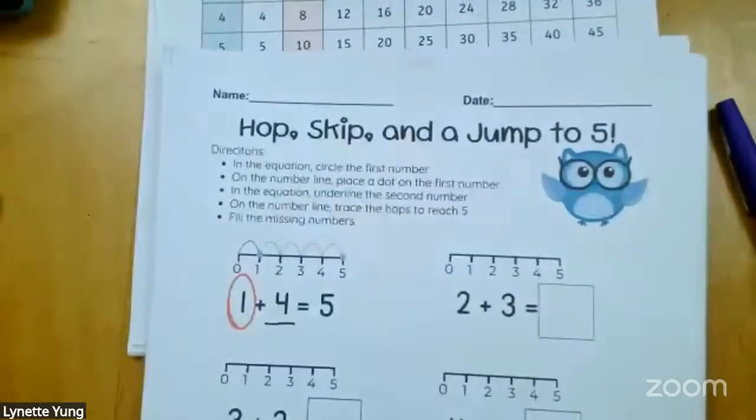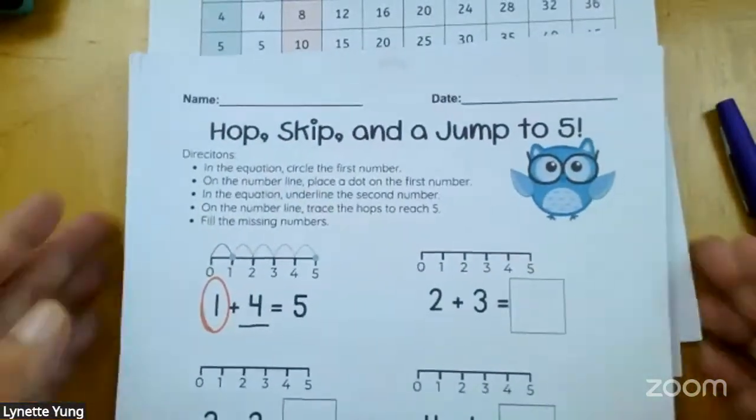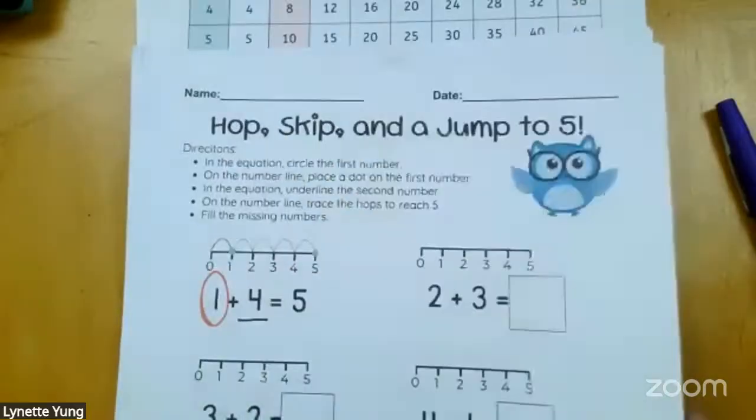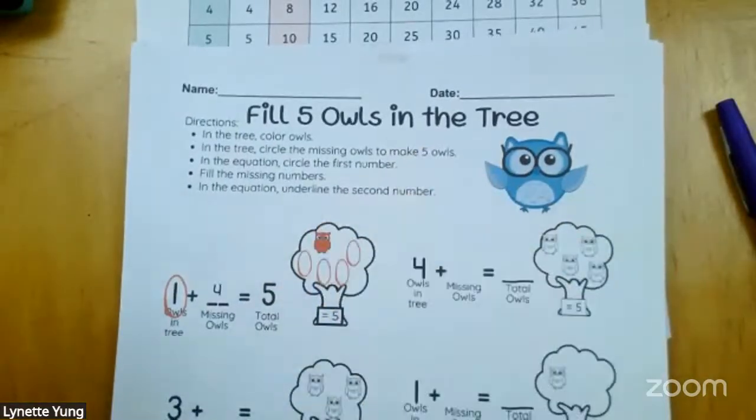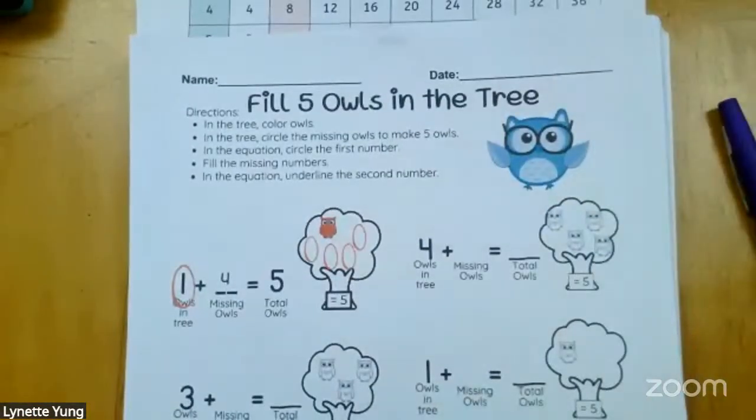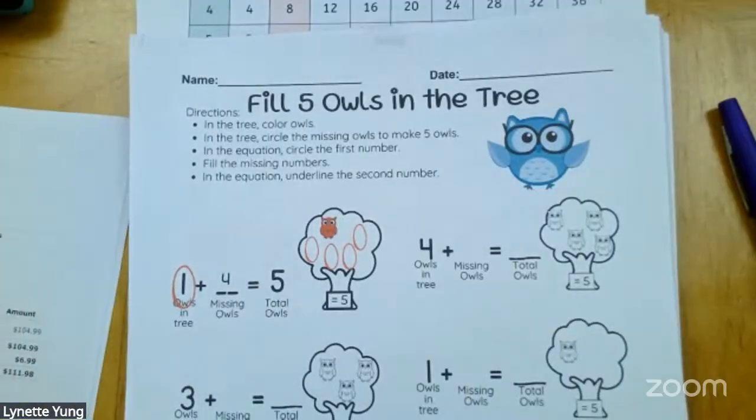So the videos only have simple adding and subtracting. I haven't done the videos for this one yet with the owls. Okay, let me see where I put it, because I had a review of the ones, picture. Let me see if I can find it.